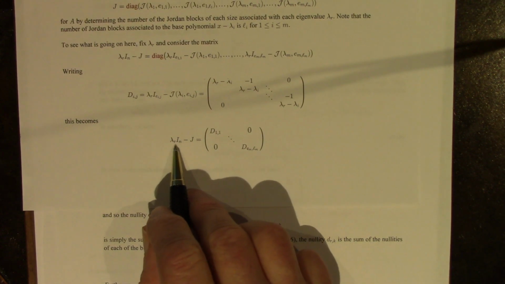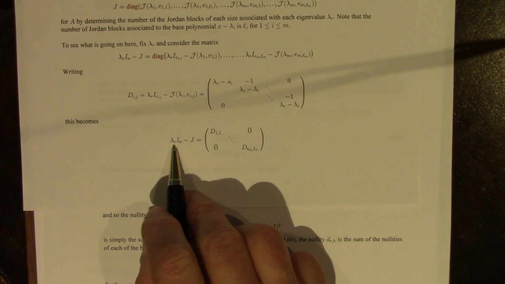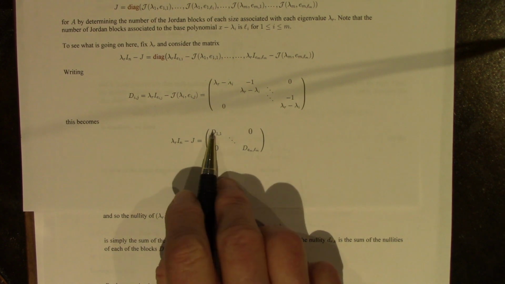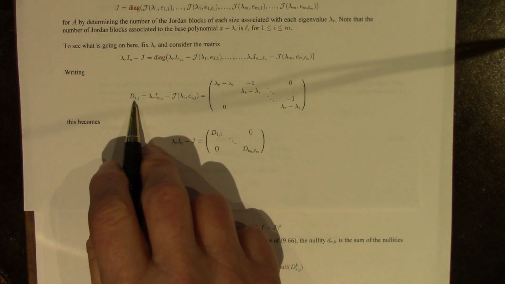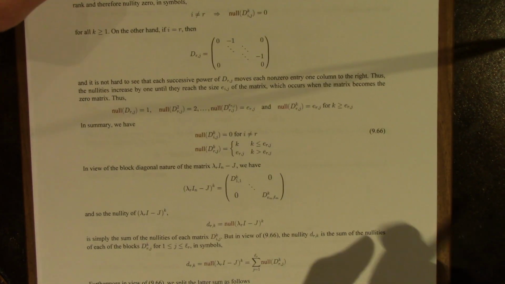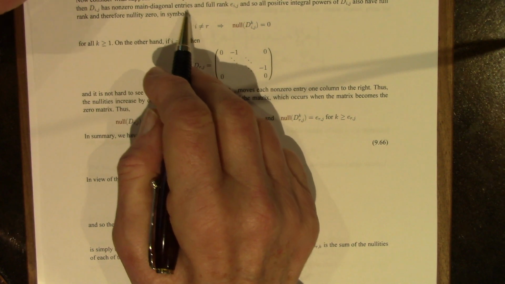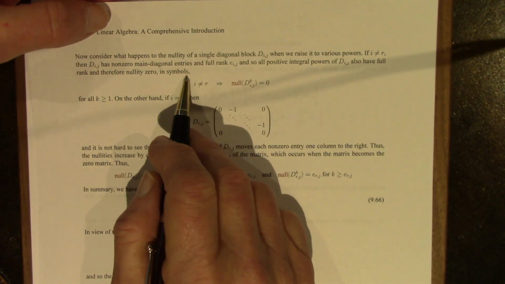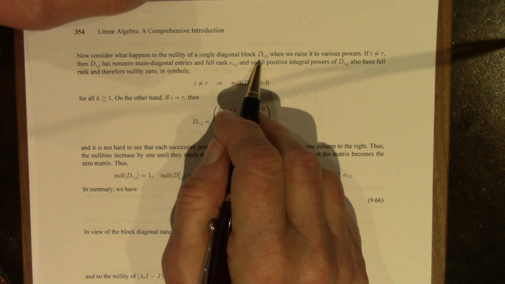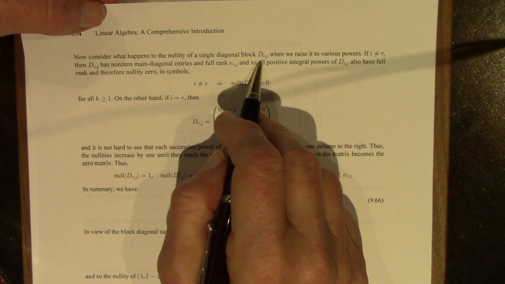And the full matrix, lambda r minus J, has as its diagonal blocks these blocks. Now, let's consider what happens to the nullity, the dimension of the null space, of a single one of these blocks when we raise it to various powers.